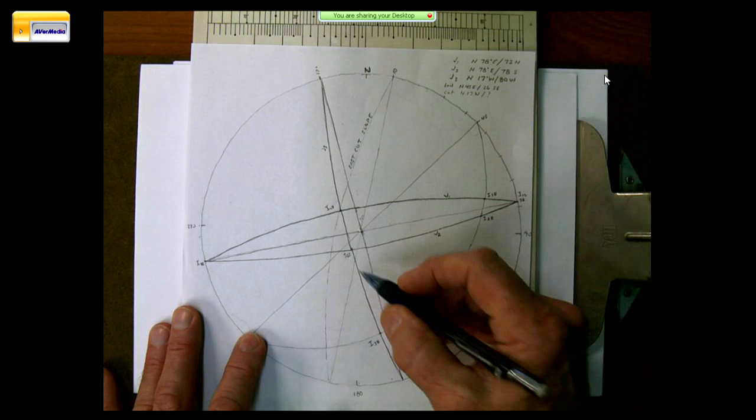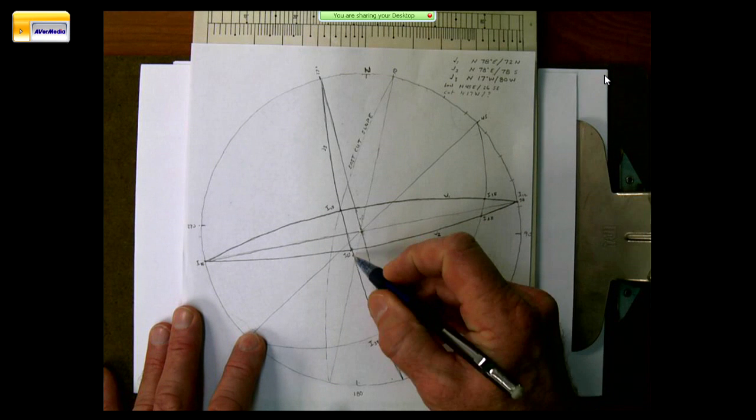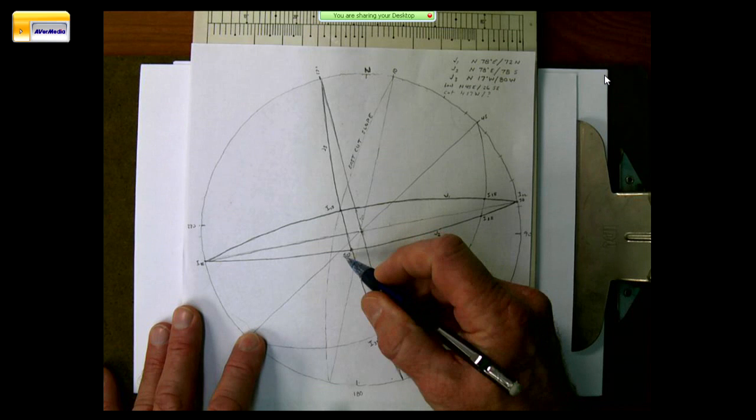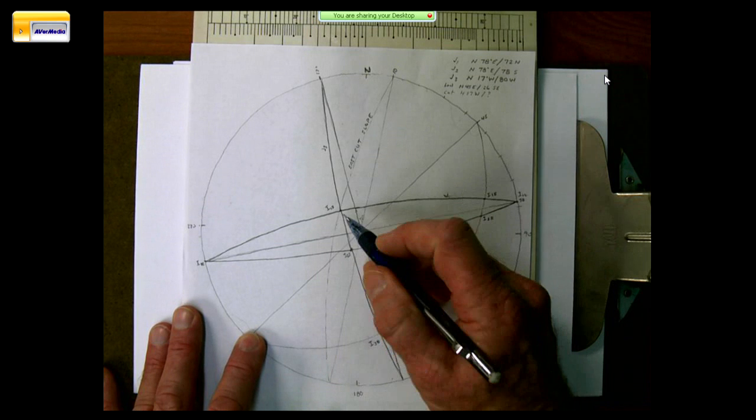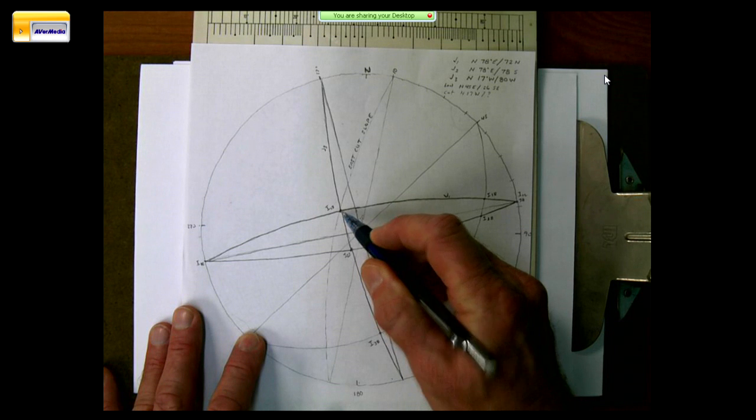Now, if we look at the intersection, this point is the intersection of J2 and J3, so we call that I23. This one is the intersection of J1 and J3, so that's I13.